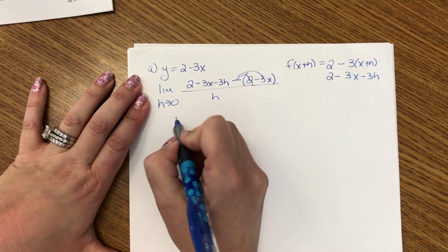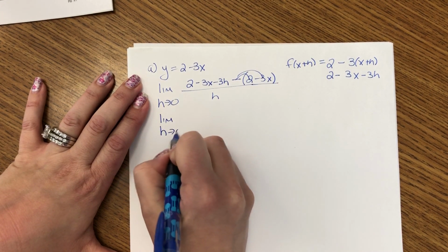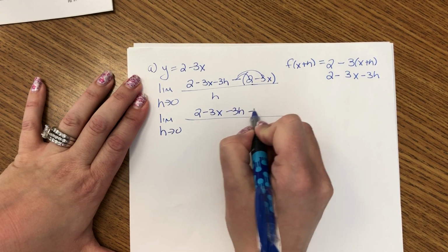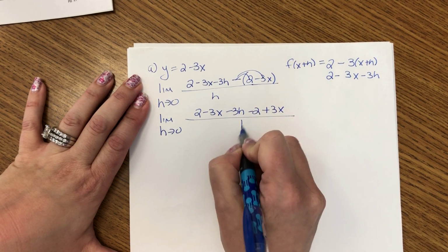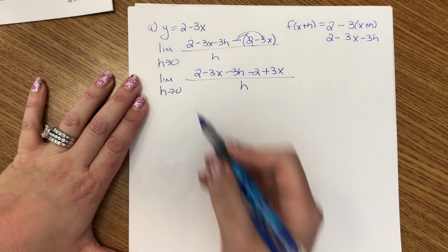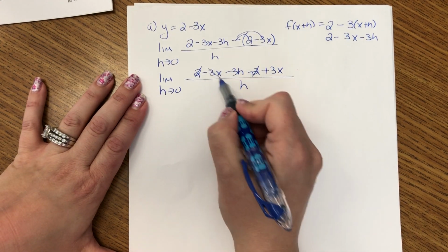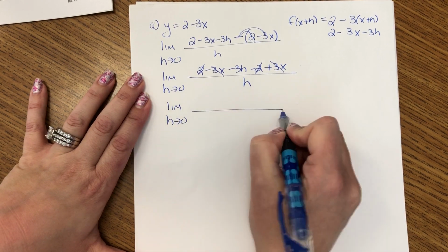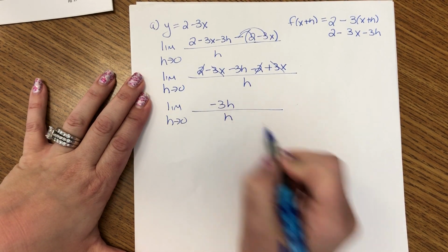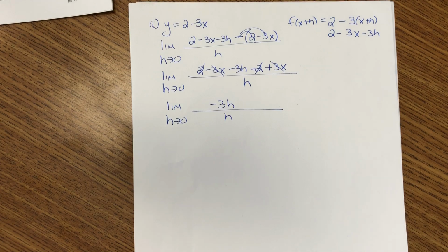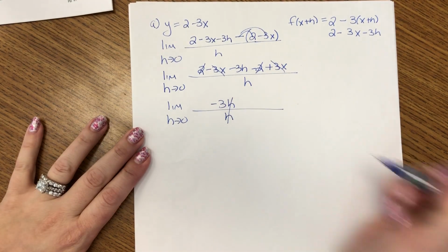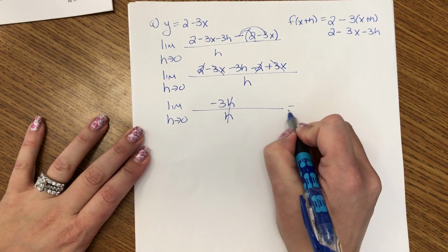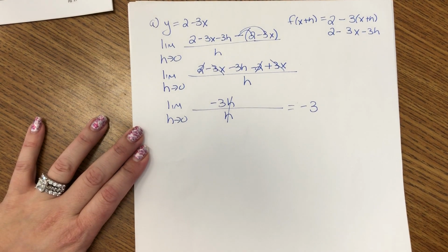You have to distribute the negative. And then 2 minus 2 is 0, negative 3x plus 3x. So then I can simplify the h's, and there's nowhere left to plug in 0, so the answer is negative 3.